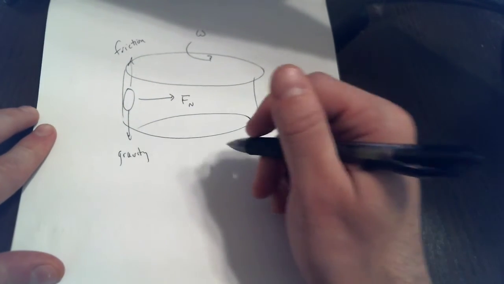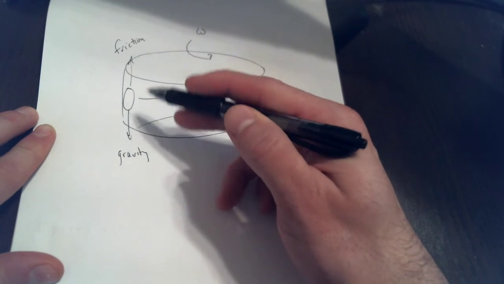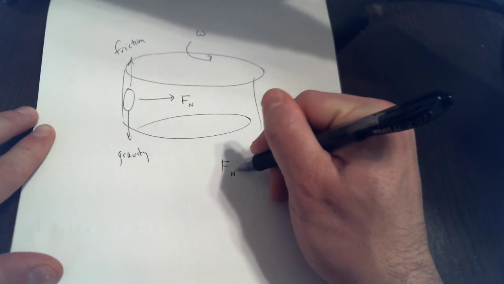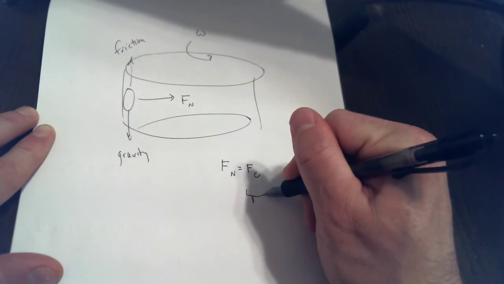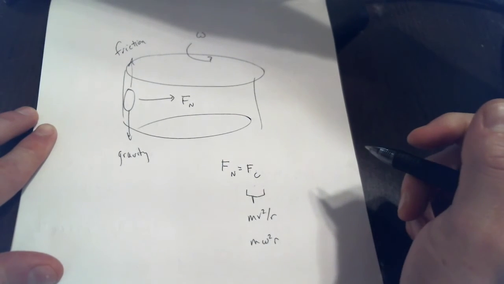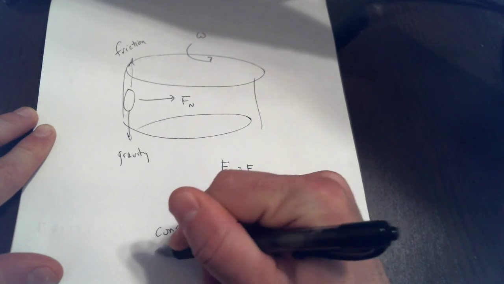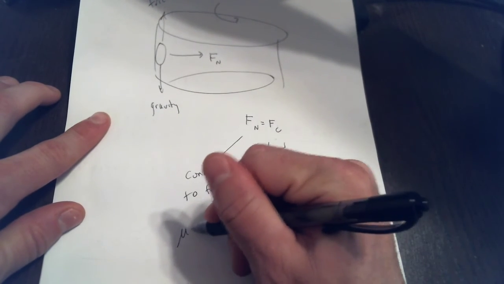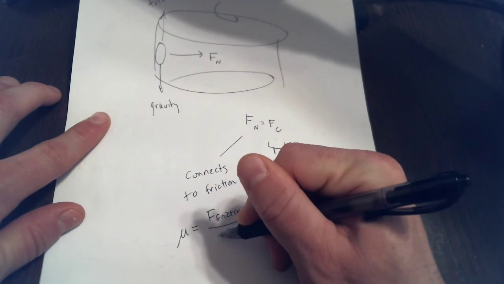It looks like that. And the connections that can be made, right? You're not falling up and down, so there's a connection between these two up and down forces. And in this case, the normal force is the centripetal force. Now we have a formula for this one. Actually, we have two. There's two versions of it, depending on how you want to play it. And this here connects to the friction force by this factor mu. There's a relationship like this.